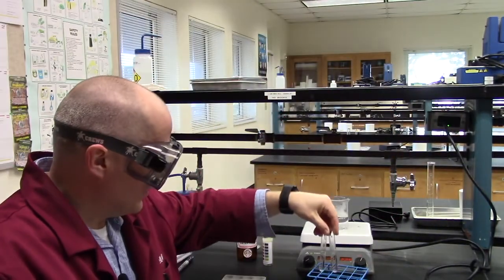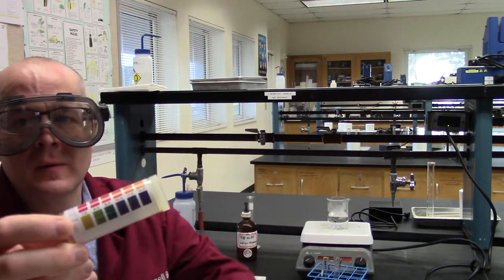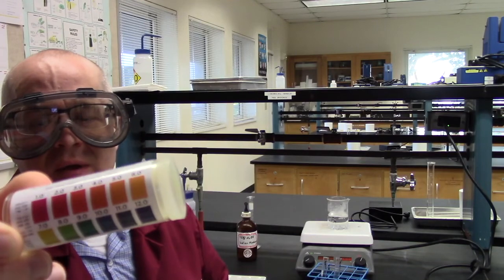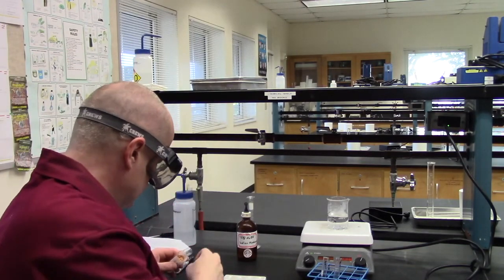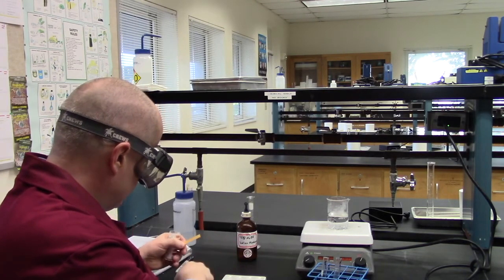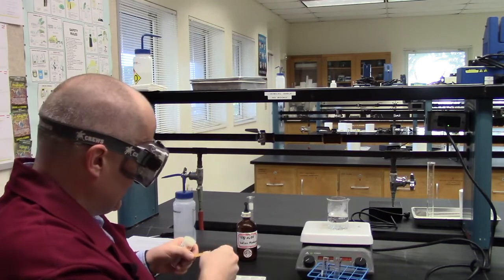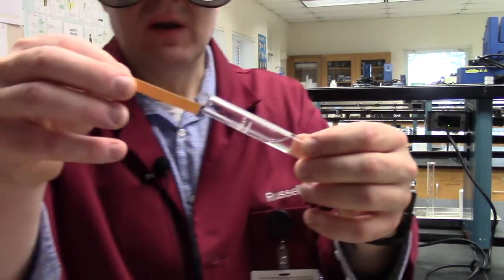So now I'm going to do a pH test. I'm going to take a piece of pH paper, which tells you the pH by color. And I want the pH of this acid solution to be 7, which would be ideal, but if it's a little bit above 7, that'll be okay. So let's dip it into here.